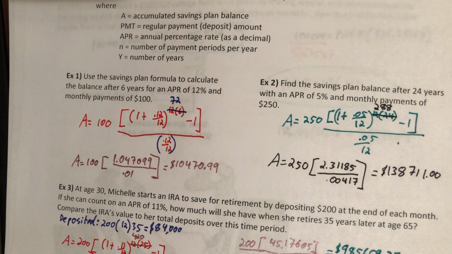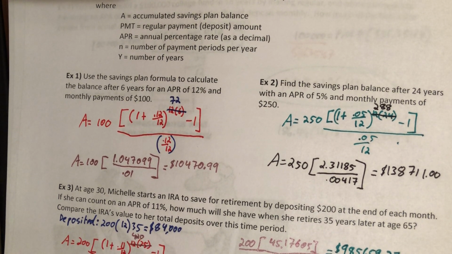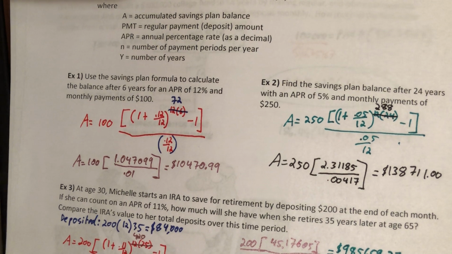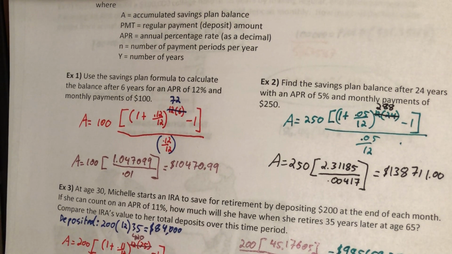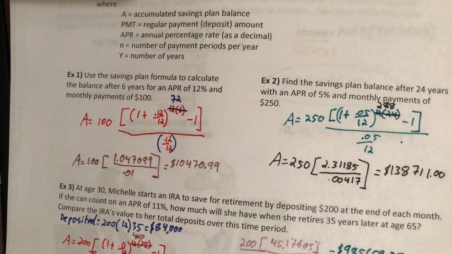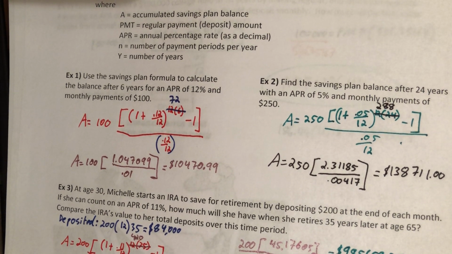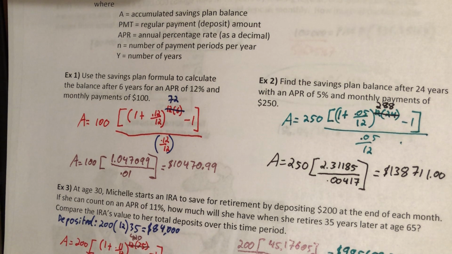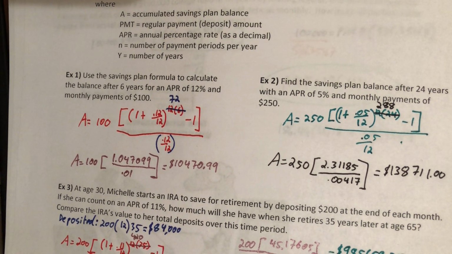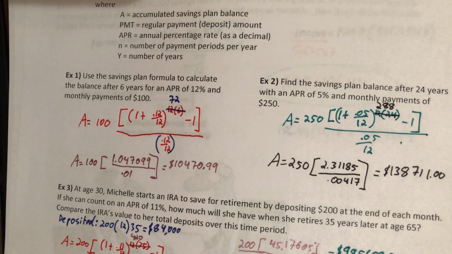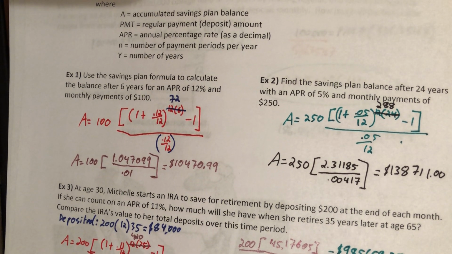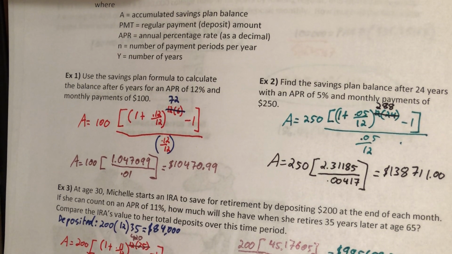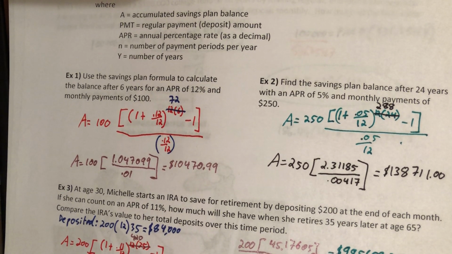All right, if you plug in $250 a month for 24 years with an APR of 5%, how much would you have at the end? So 250, and then your brackets and parentheses, 1 plus 0.05 interest rate divided by 12, raised to the 12 times 24, and I would multiply those together and make it 288, and then subtract 1, and then divide by 0.05 divided by 12.